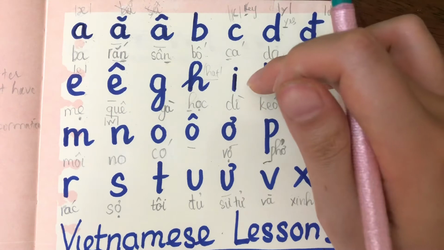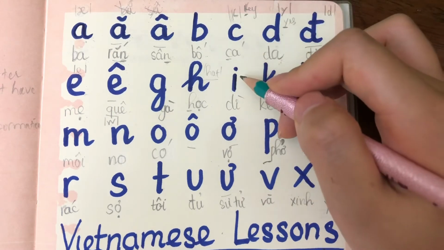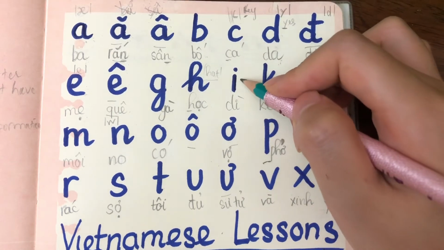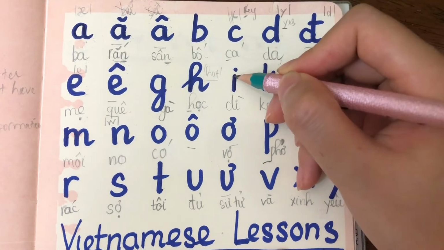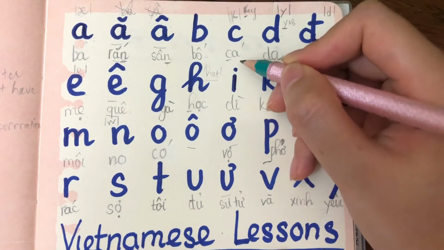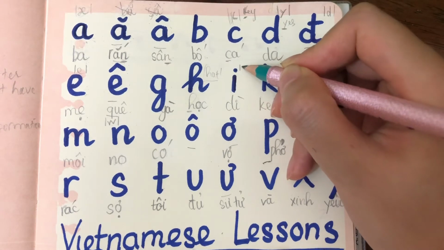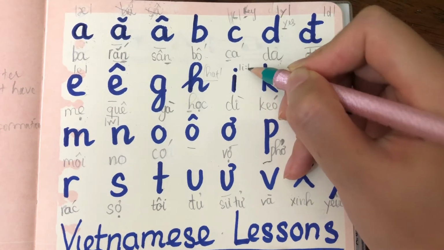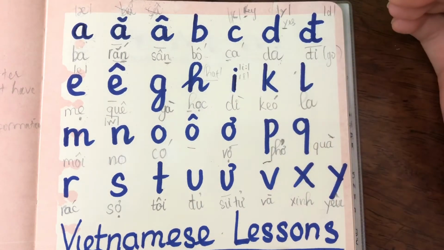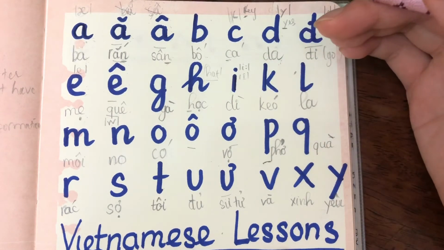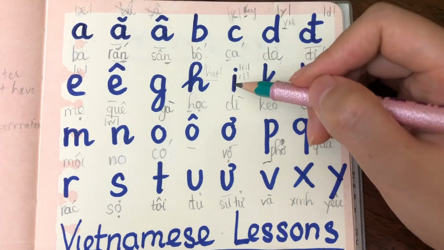The next letter is E. Vietnamese E is kind of a combination of the long E and the short E in English. It's not too long, but not too short either.